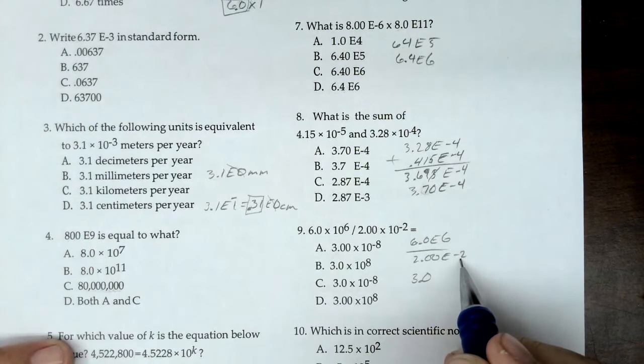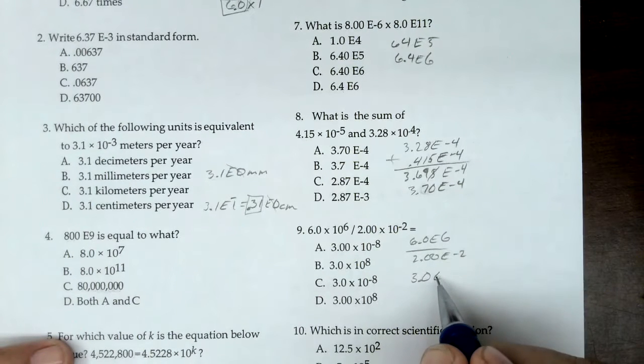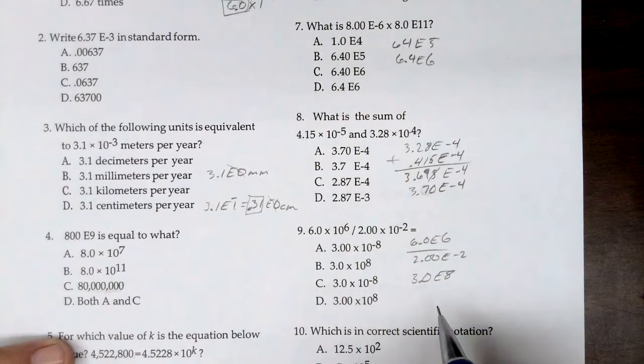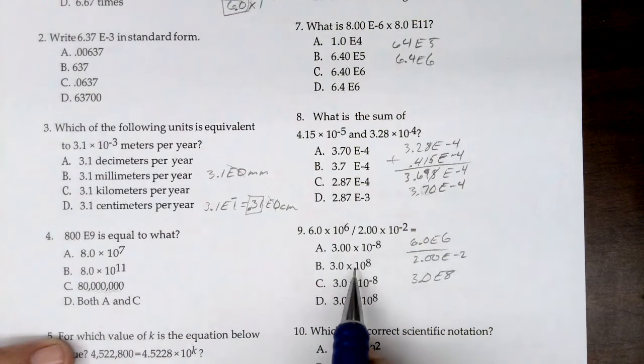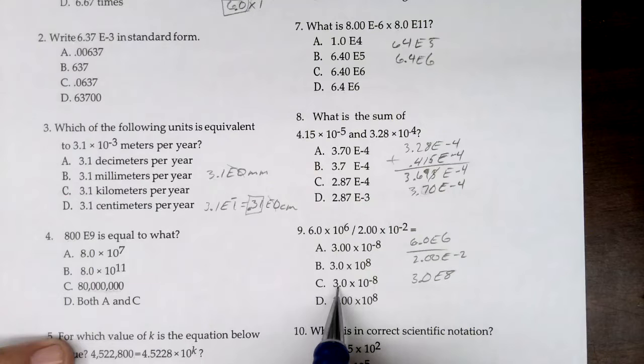And then we subtract the exponents on the bottom. So we get 6 minus a minus 2 is 6 plus 2, so we get E8, which is why it's this one and not that one, because this is E positive 8, which is true, and this one has 2 sig figs.